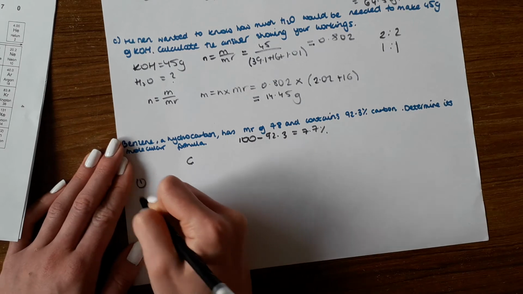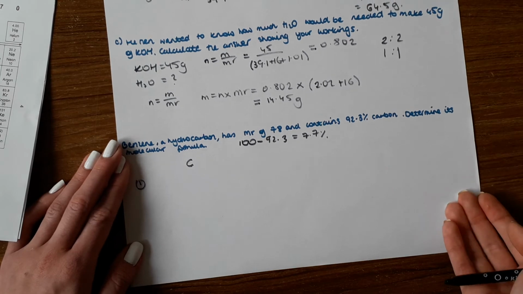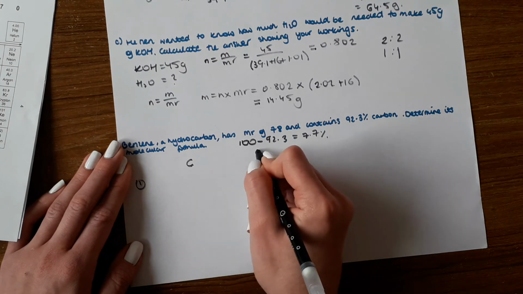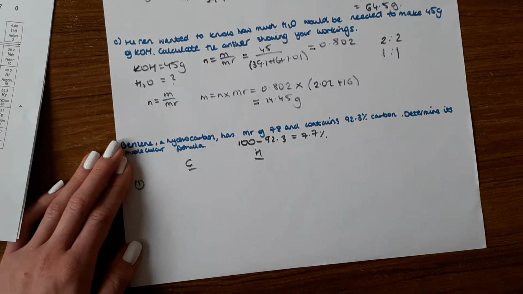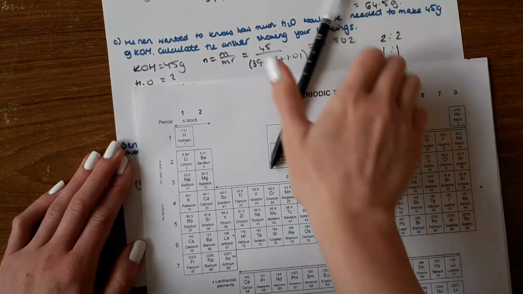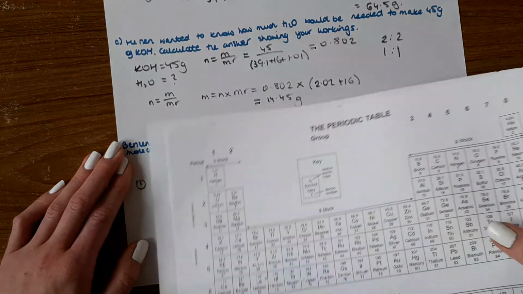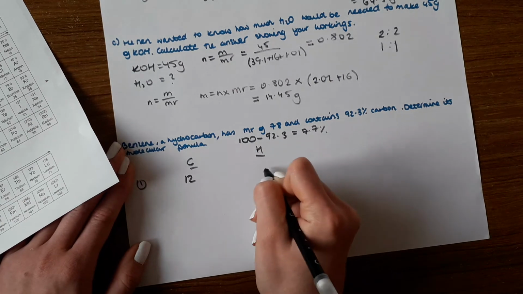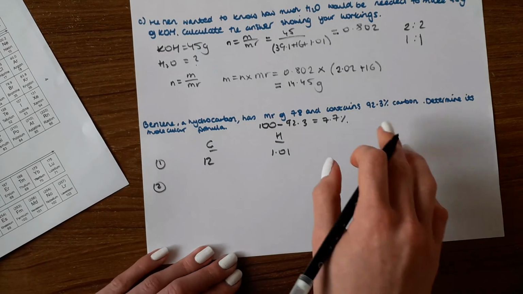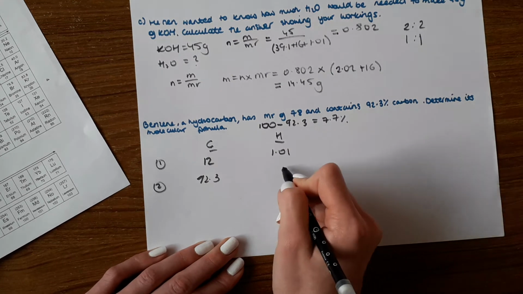For carbon, do you remember our steps? We have to find the empirical formula first to then find the molecular formula. So as you remember from our empirical formula, you have to find the MR of each first. MR of carbon is 12. MR of hydrogen, it's right here, it's 1.01. Second step was a mass, but we can also use percentages, which we will. 92.3. And for hydrogen, we just found 7.7.